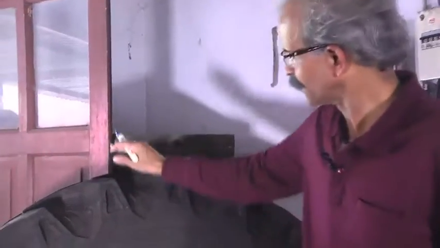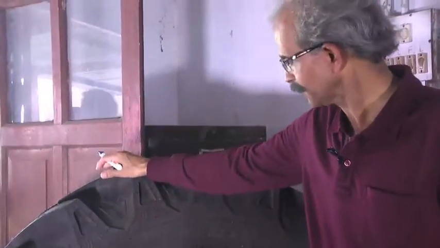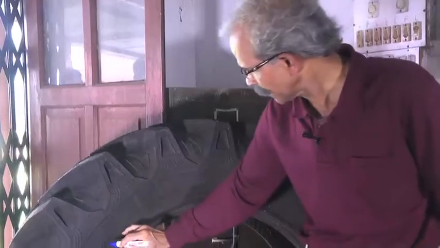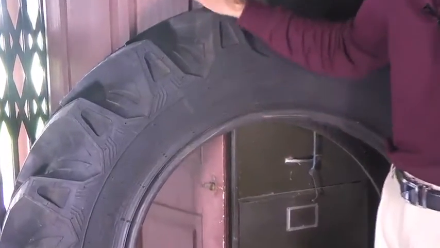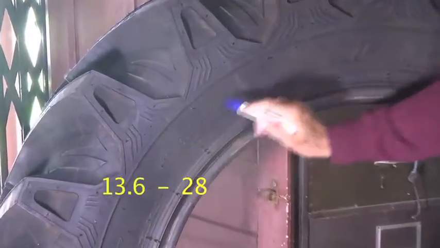Well, as I told you about the tire. Now, look, this is a tractor tire, rear tire. Have a look at this mark which is given on it. This is in fact the specification of this particular tire, 13.6 into 28.